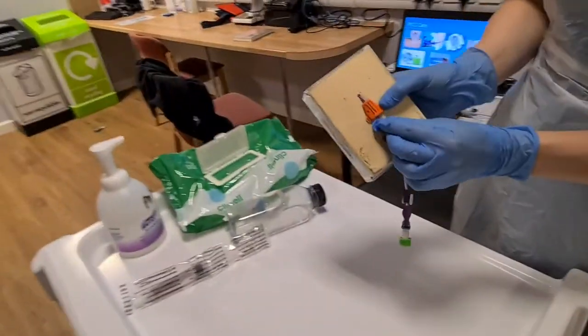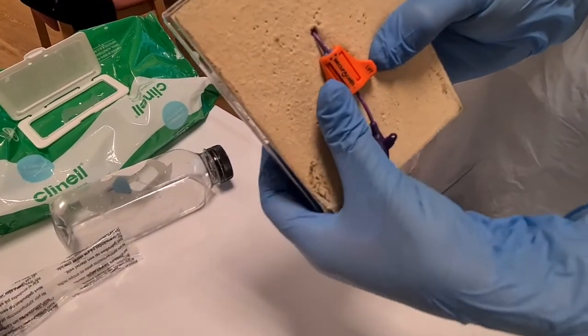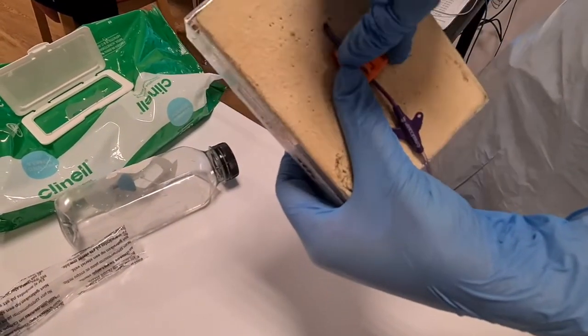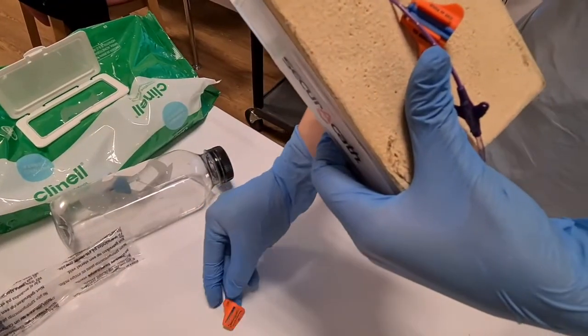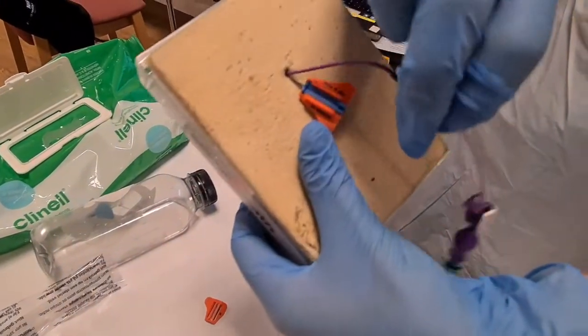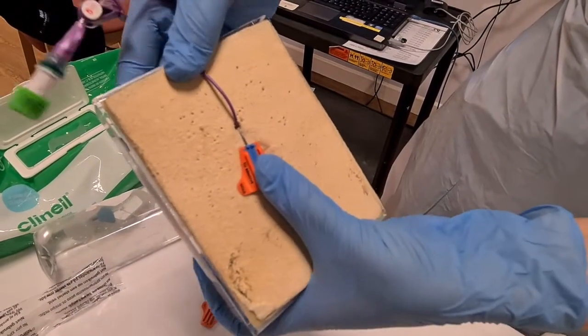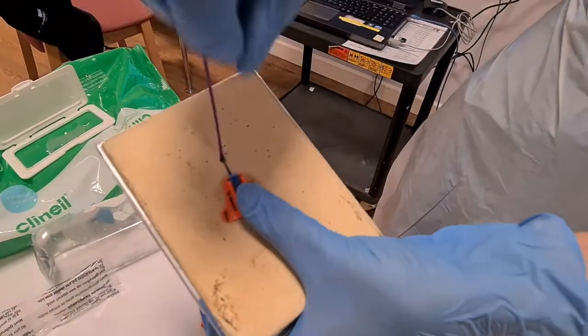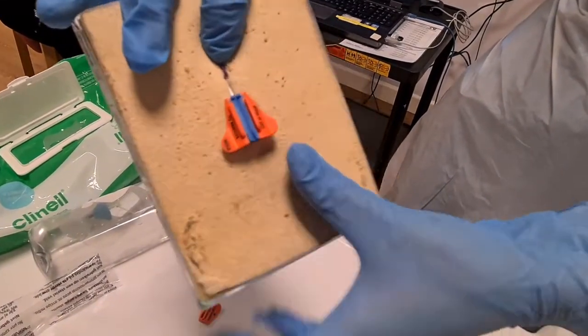One side of the Securicath says hold, the other side says lift. So I'm going to hold and lift. I'm going to take that top off, placing that down. I'm going to then take out the PICC line, getting the patient to hold their breath and then slowly pulling it out. So the PICC line's now gone.